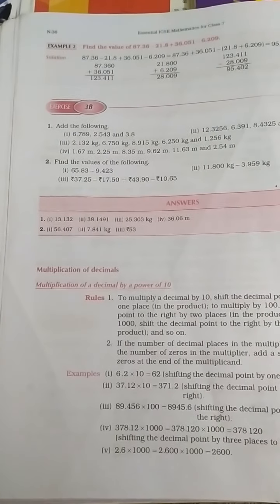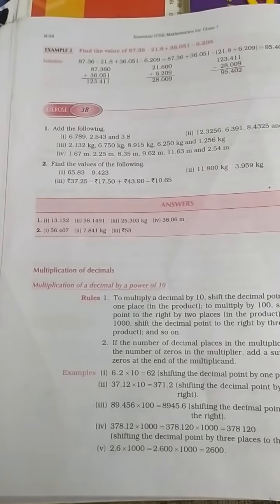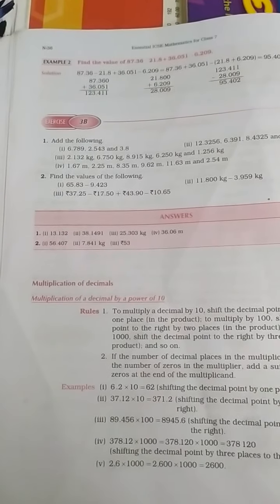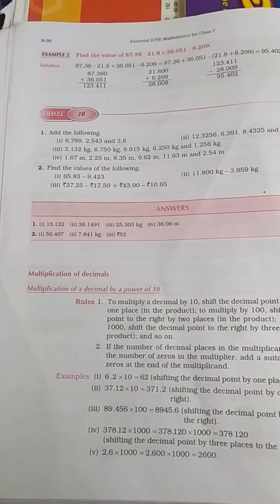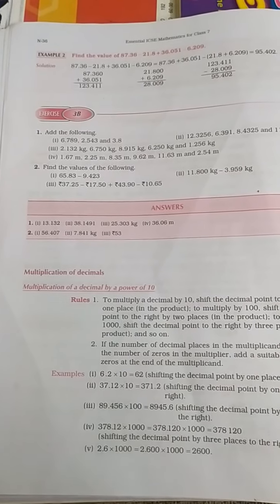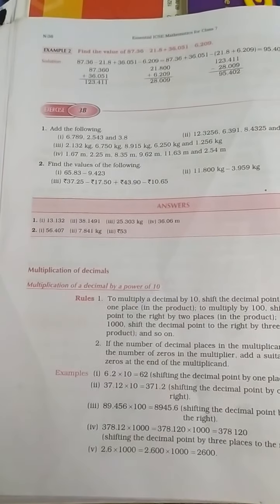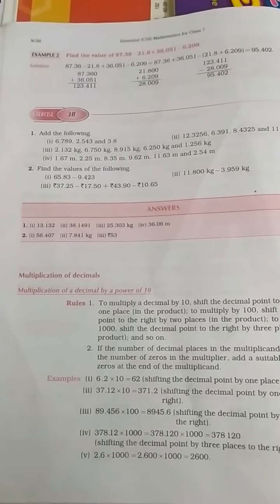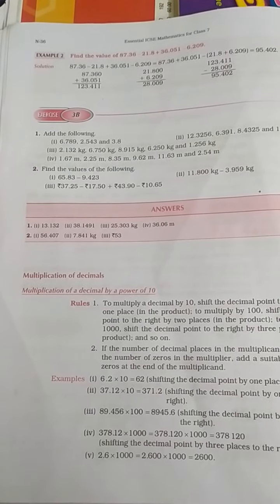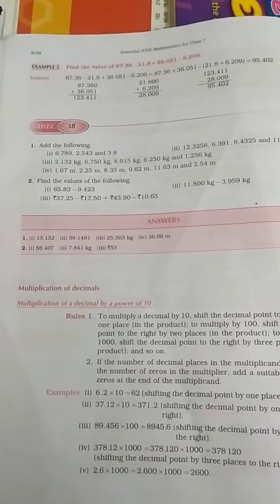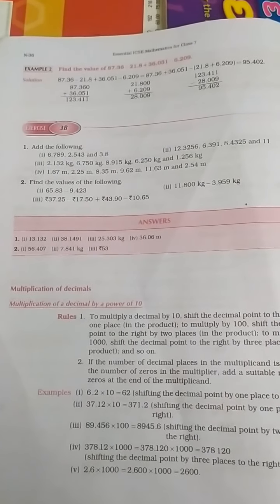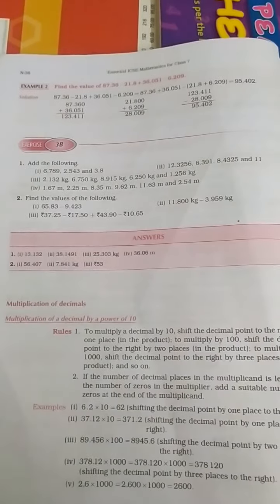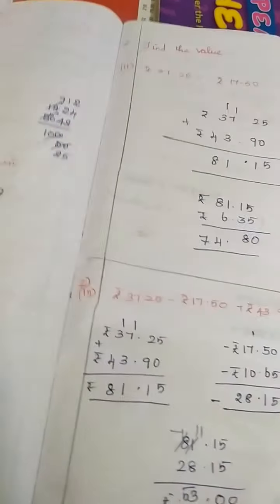Good morning, children. Last class we learnt exercise 3B problem number 1, and today we are going to learn problem number 2, find the values of the following. In this we have 3 subdivisions. The first 2 are direct subtraction, which you will do easily, and the third one has 4 numbers. Of these, 2 possess the addition symbol and 2 possess the subtraction symbol. So I am going to do that problem.